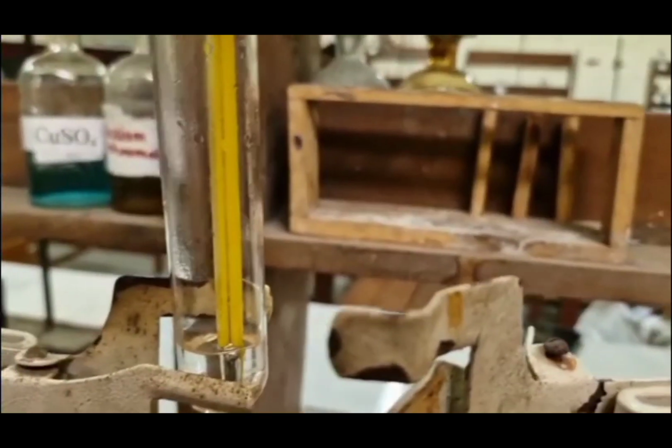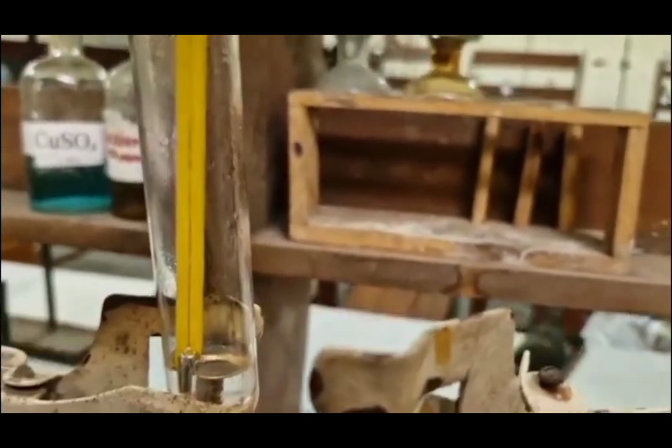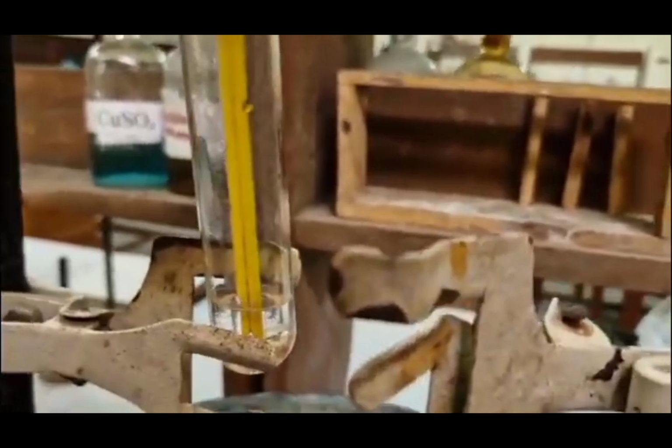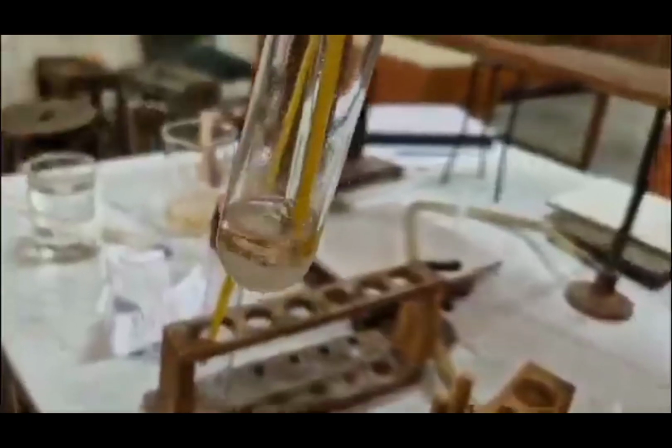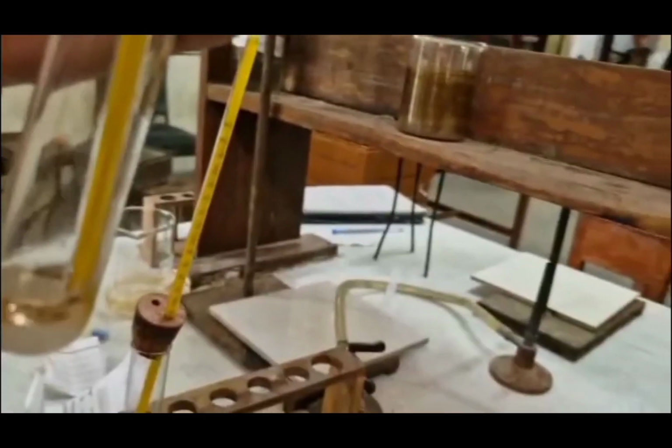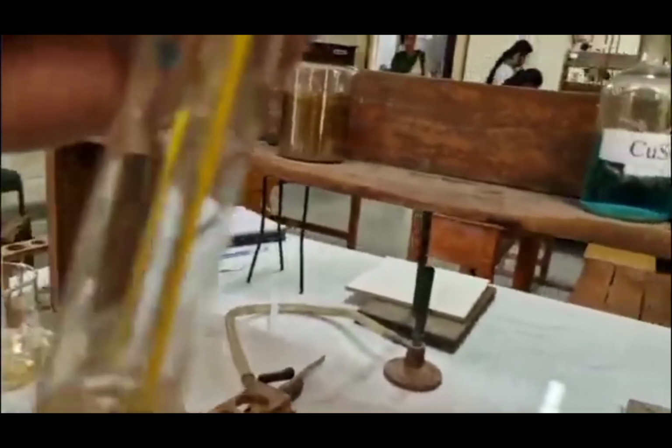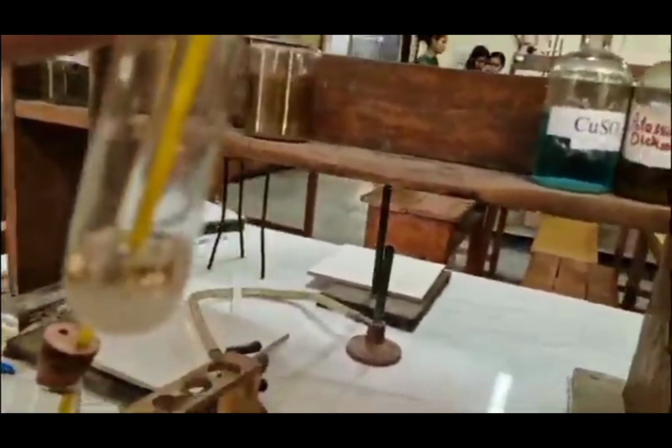Here turbidity disappears again and note down the temperature. In our NaCl phenol water system, again turbidity disappears and note down that temperature.